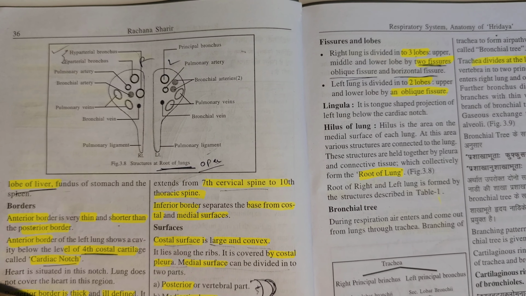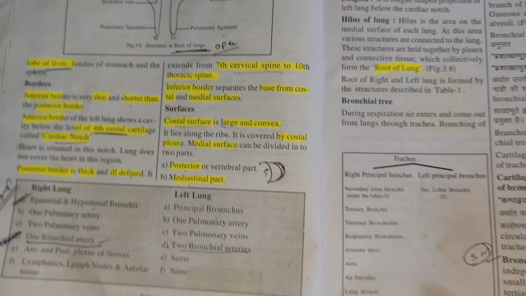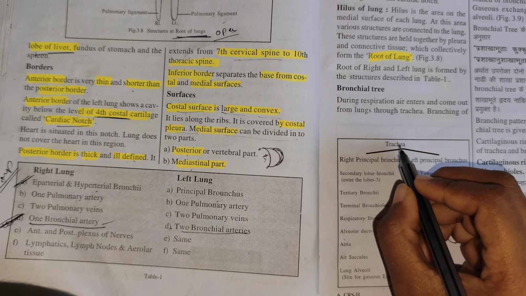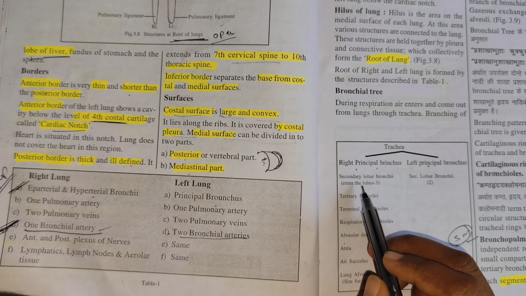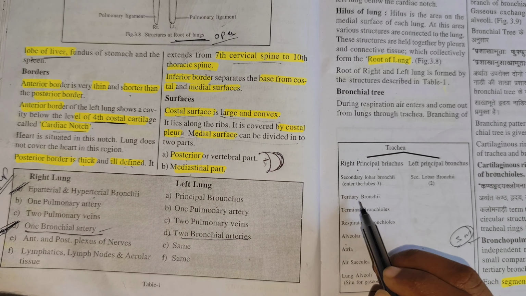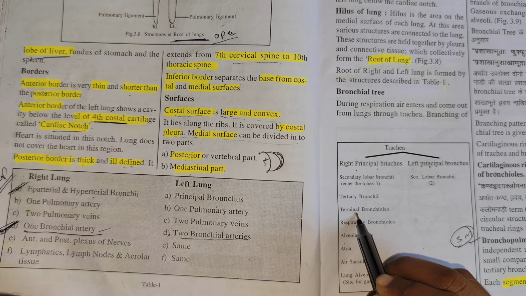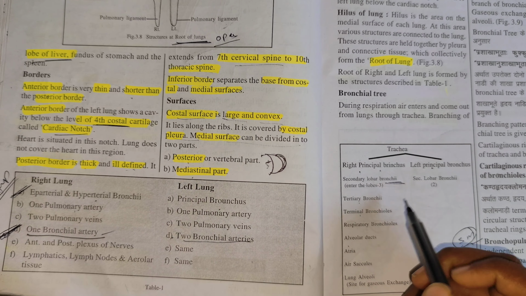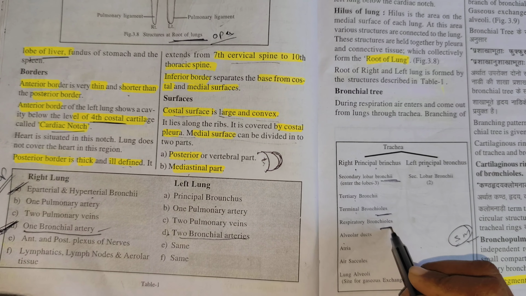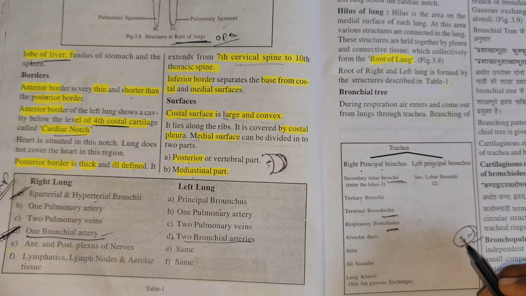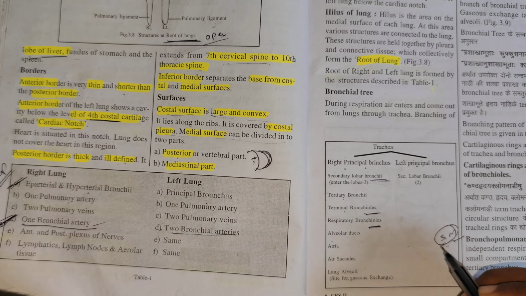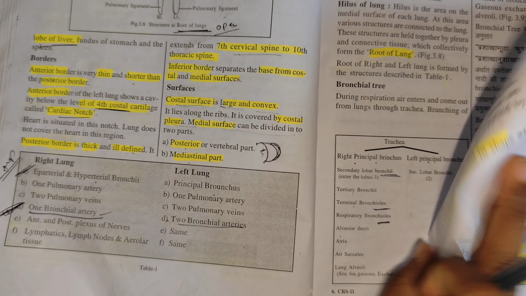Next will be the explanation of the bronchial tree. This one you know, that the trachea is divided into right and left bronchus. The right bronchus leads to secondary lobar bronchi, tertiary bronchi, terminal bronchi. Bronchi turn to bronchioles, alveolar ducts, atria, air sacs, alveoli. They will ask this for 5 marks: explain the bronchial tree.